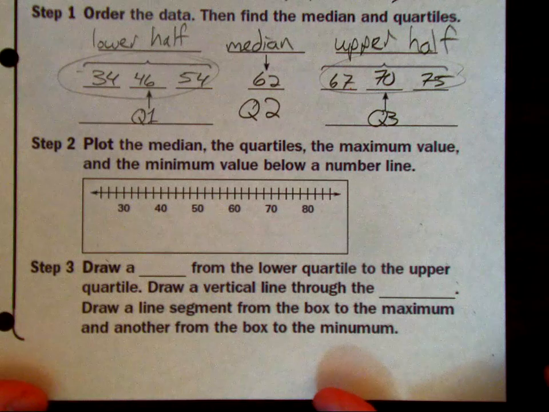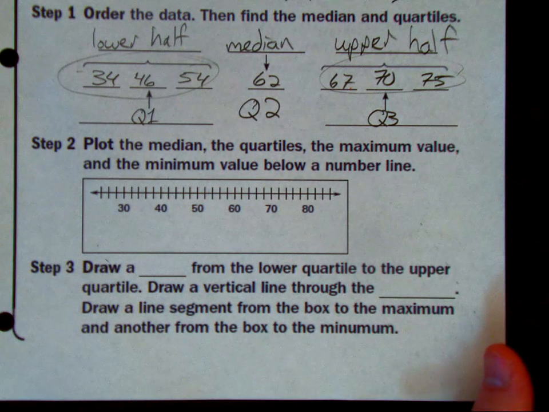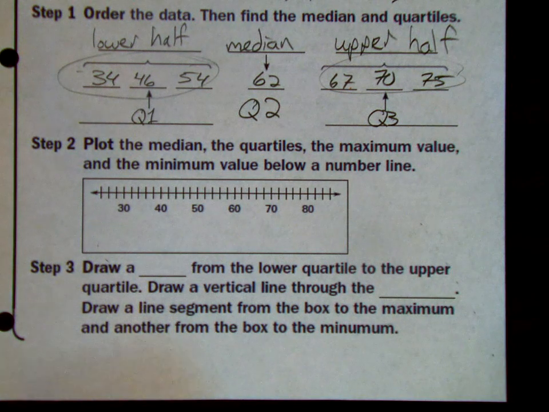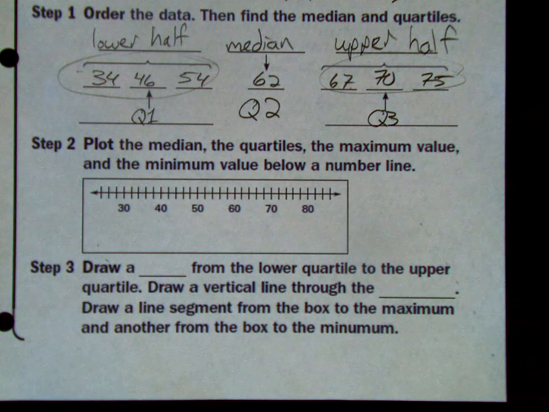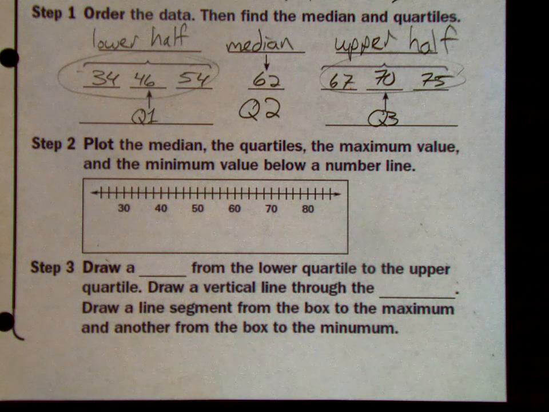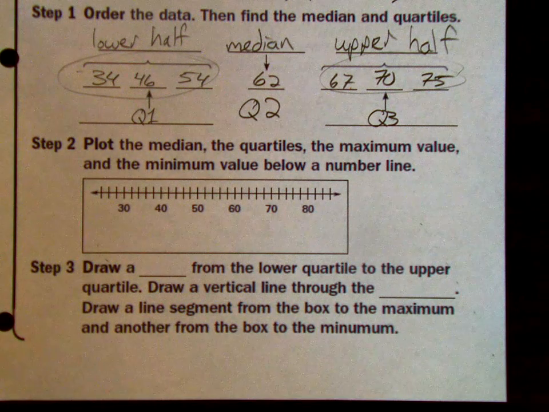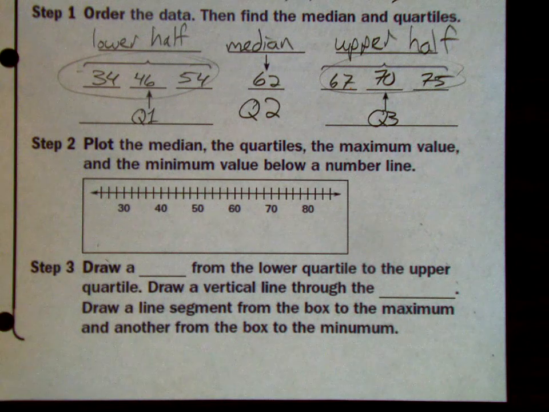All right, so now, this is where I lost some people last year, but it is okay. I learned some good strategies from those mistakes made. And let's try this out. So now it says plot the median, the quartiles, the max, and the min. So usually what I do is I put those dots below that number line.